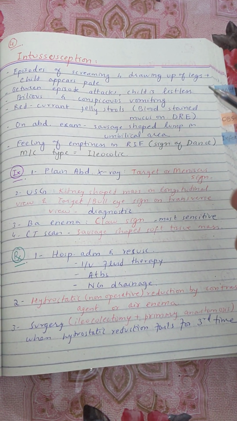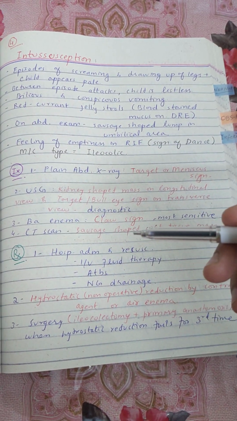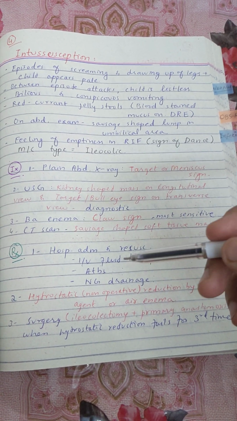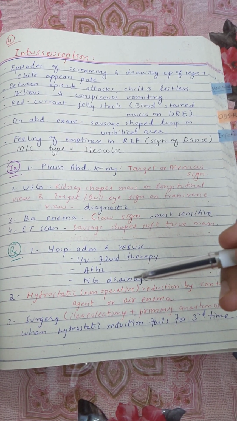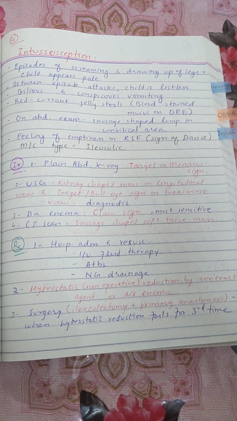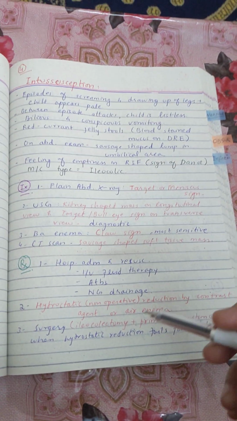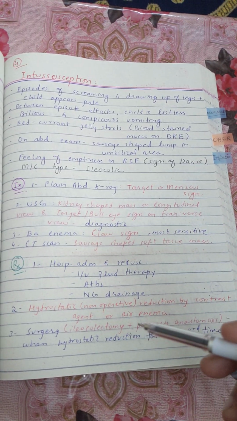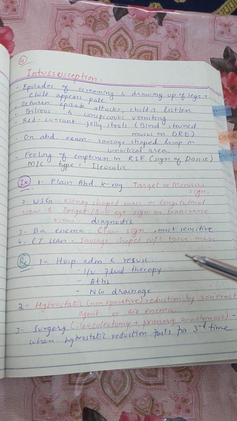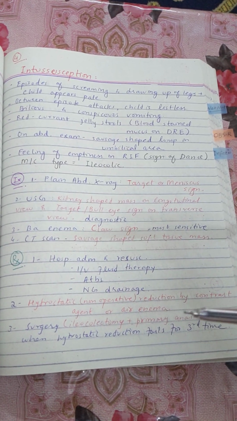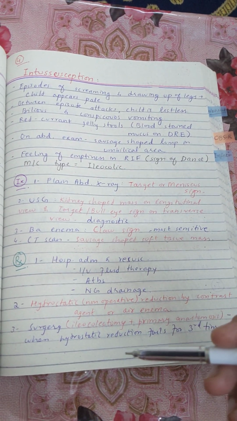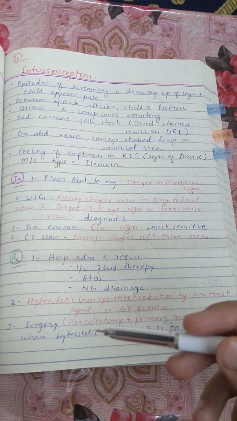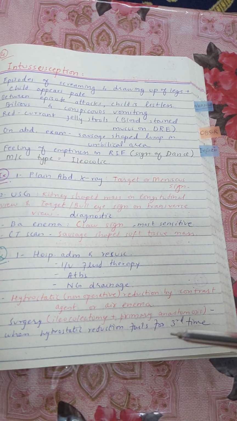And how will you treat such a child? You will admit the child in hospital, and you will do the initial resuscitation, which will include IV fluid therapy, antibiotics and nasogastric drainage. The first non-surgical treatment option is hydrostatic or non-operative reduction by contrast agent or air enema. Then the surgical option: if the enema fails, then we go for surgery, and the surgery will include ileocolectomy and primary anastomosis.